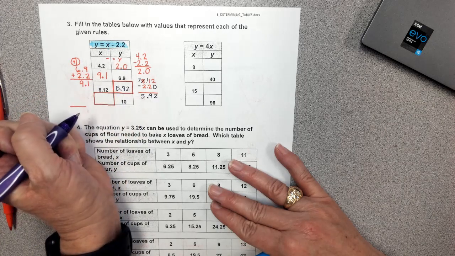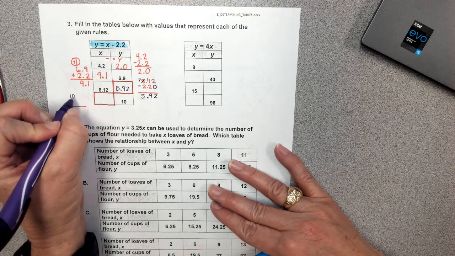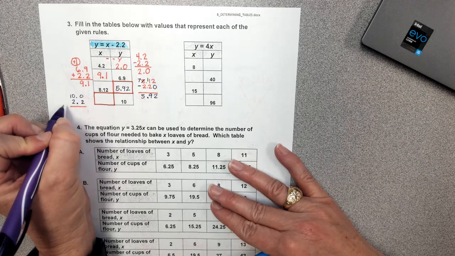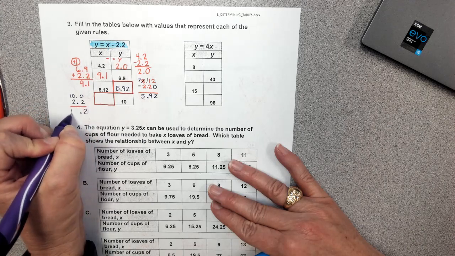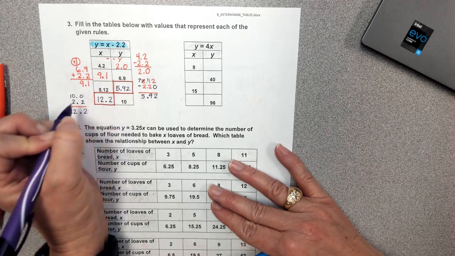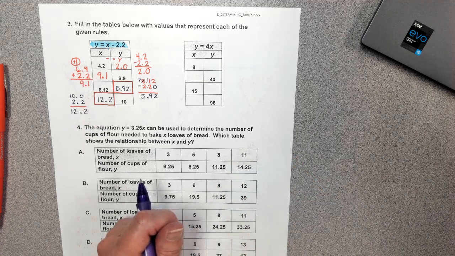5.92. To get my x value, I'm going to take my number 10 and I'm going to add my 2.2. And when I do that, I will get 12.2. 12.2 is the information. If for some reason your information doesn't match mine, please correct your paper at this time.